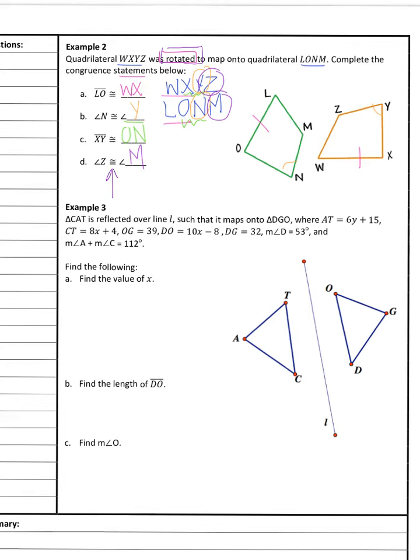Last example, example 3, triangle CAT is reflected over line N. So again, right there I'm noticing that it's reflected, and I'm saying to myself reflections are rigid motions, so the corresponding parts are going to therefore be congruent, such that it maps the triangle onto triangle DGO, where, and we have a bunch of these now statements, so AT is 6y plus 15, CT is 8x plus 4, OG is 39, DO is 10x minus 8, DG is 32, and lastly, angle D is 53. No, that wasn't lastly. A plus C is 112.